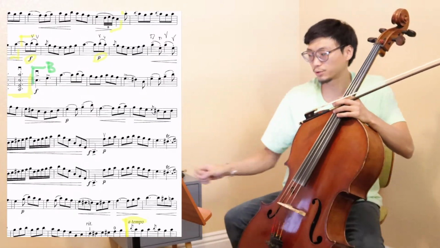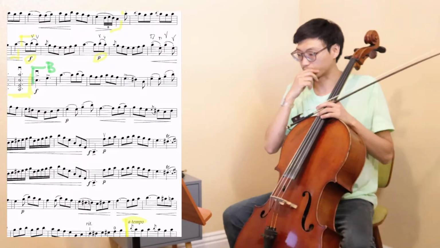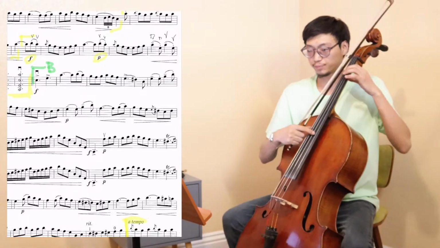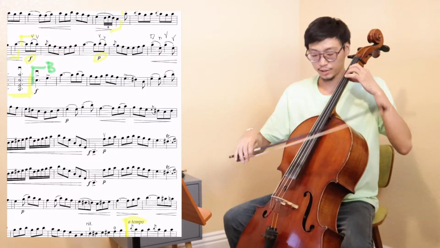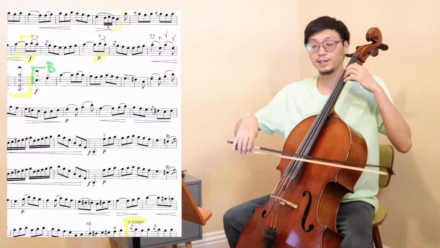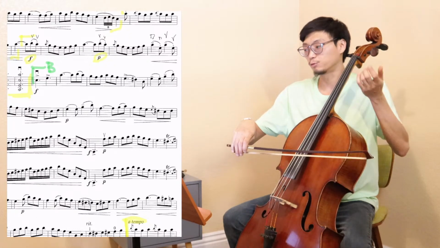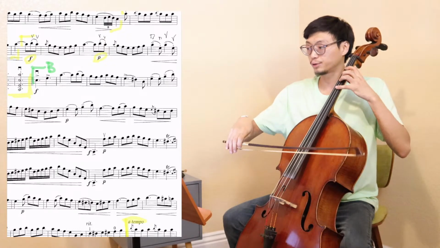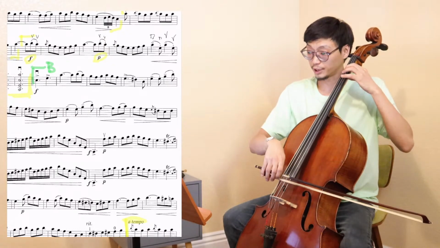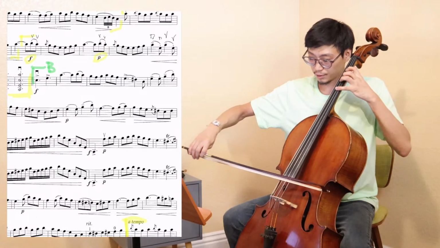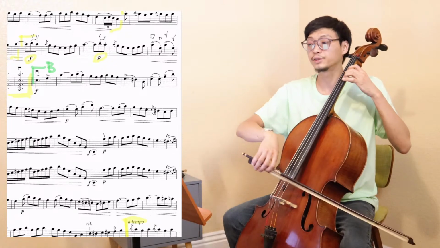So let's just read through it slowly together from the B section, green section. So starting from E, first finger, right? So one, and we'll do it slowly. 1, 2, 3, 2, 2, 3. 1, 2, 3, 2, 3. 1, 2, 3.